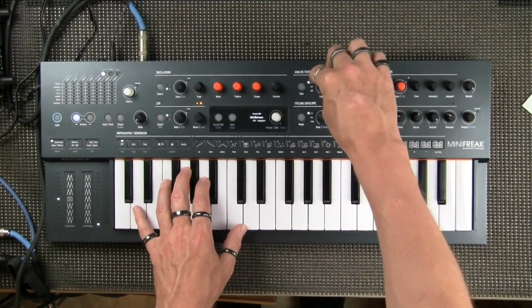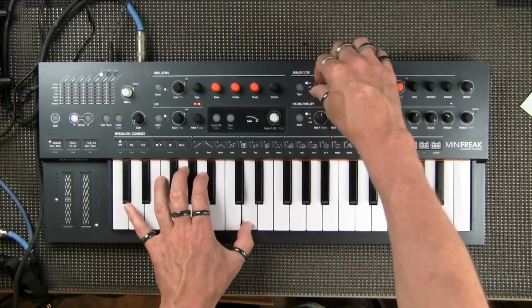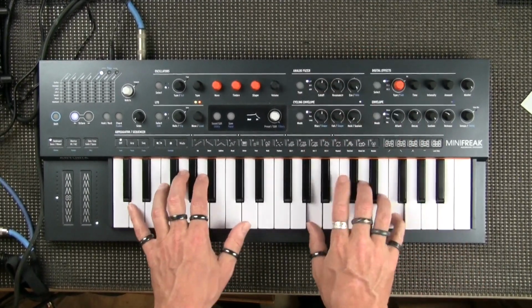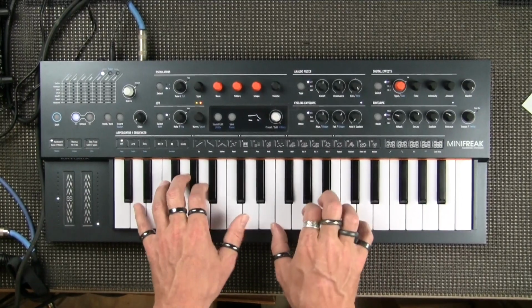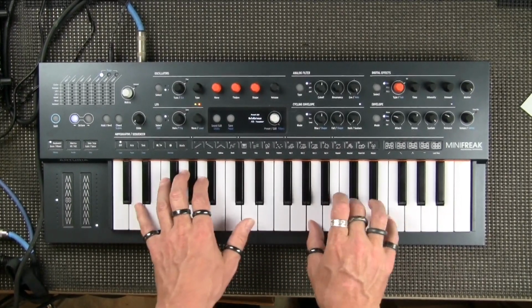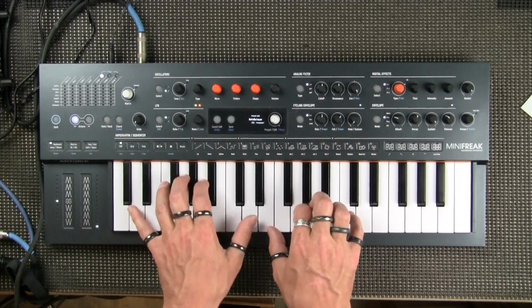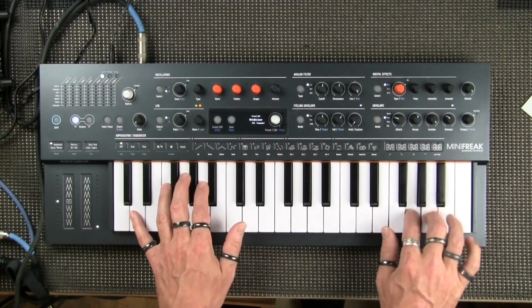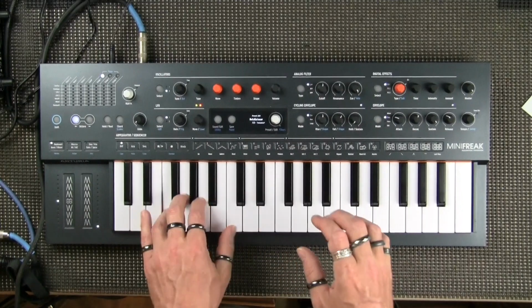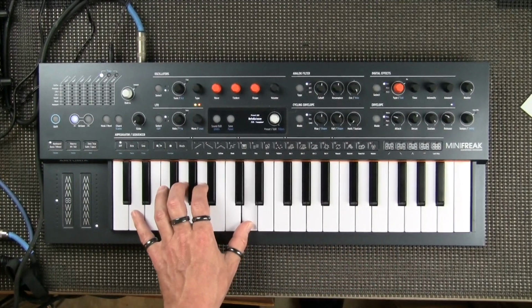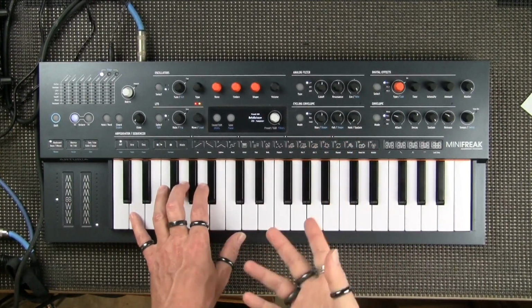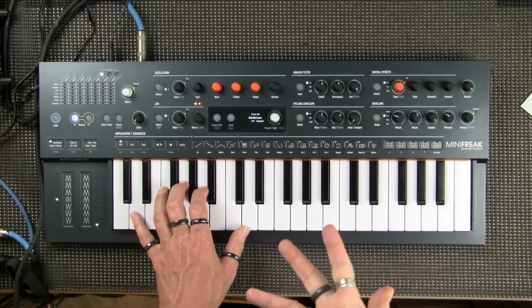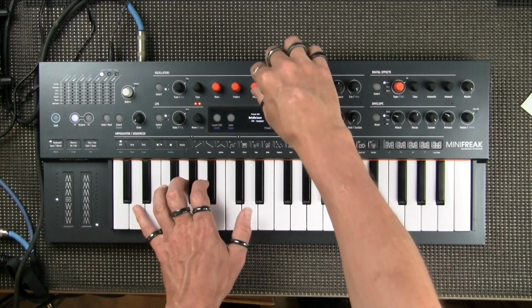And of course, we can still use the filter over here. It's delightfully messy. It doesn't sound like digital. It sounds like screwed up electric. You know what I mean?